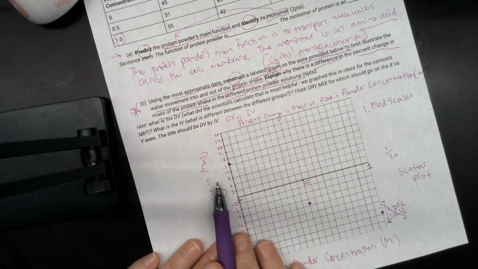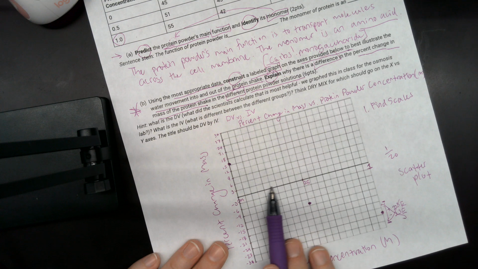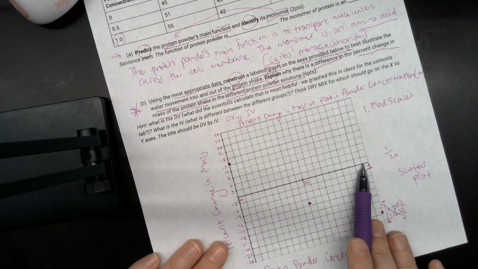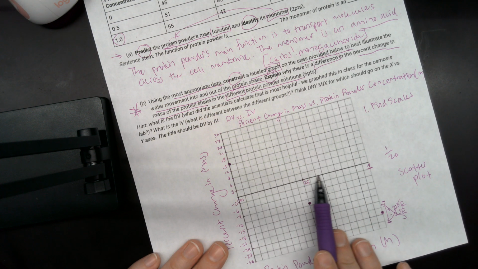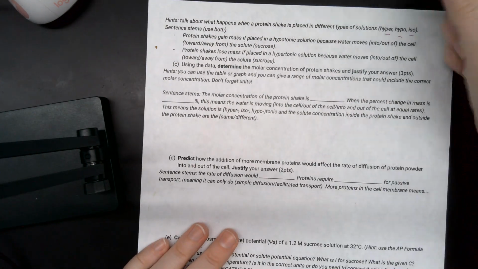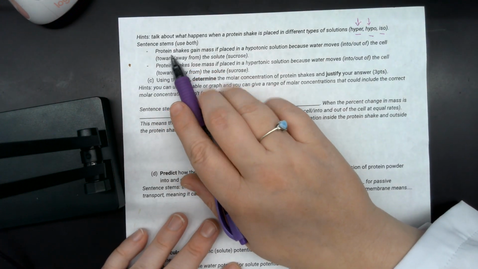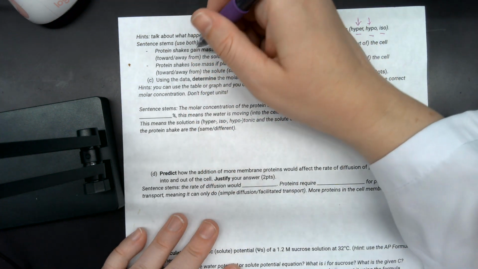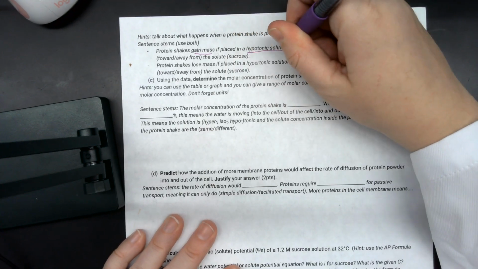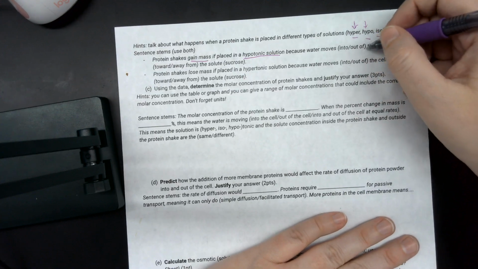Now, this one, we don't have any solutions that are isotonic, because if we did, it would be directly on the x-axis where your percent change in mass is 0. So this one we're just going to talk about hyper and hypo. So here it says protein shakes gain mass if placed in a hypotonic solution because water moves into or out of the cell.